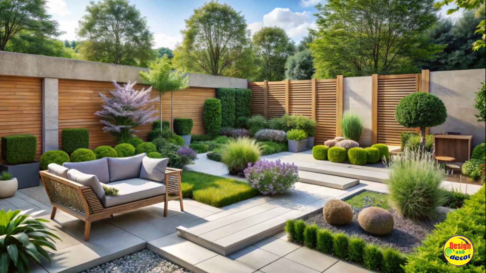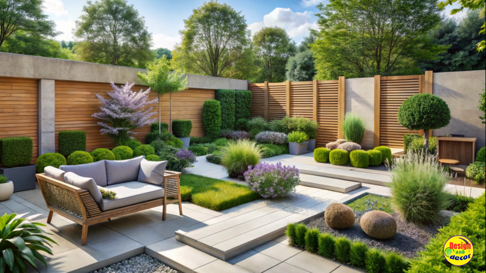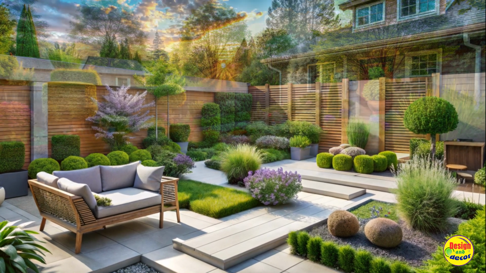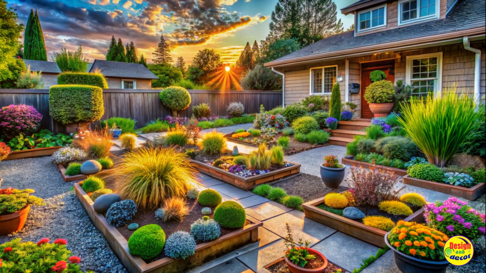Whether you're an experienced gardener or looking to dive into home gardening, these gardening tips and simple garden ideas will help you on your journey to a vibrant landscape design.